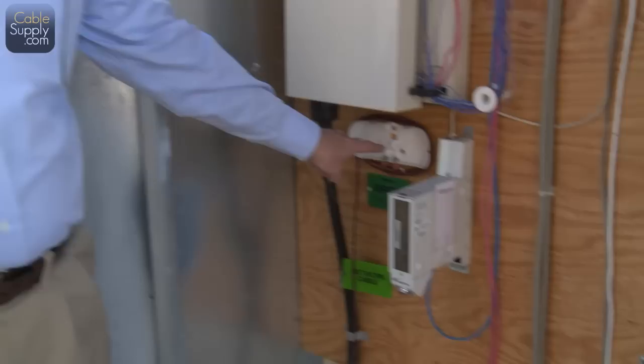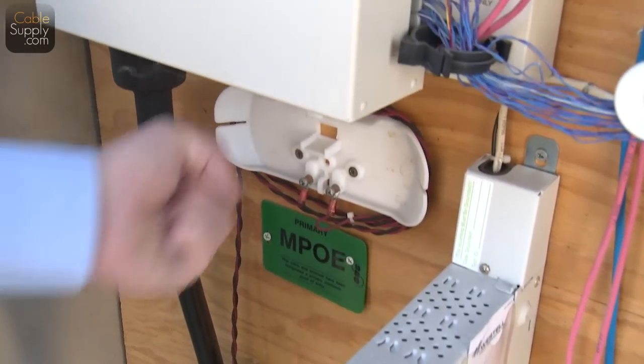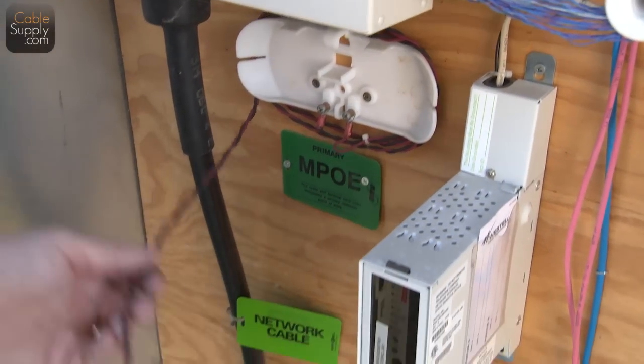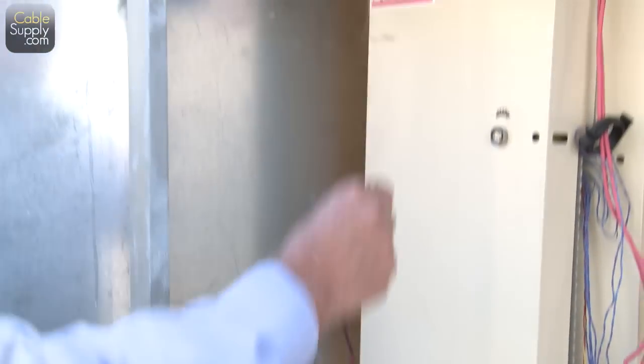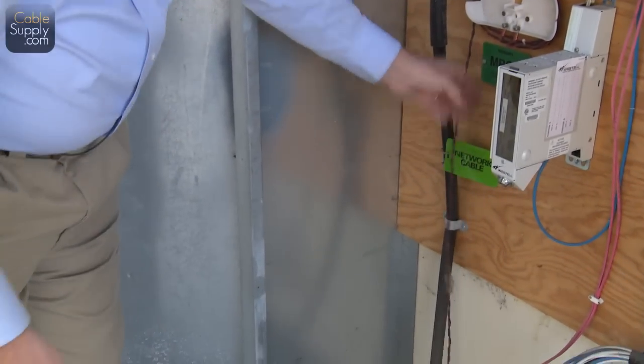This is a test set that the phone company uses down here. Right here, this is the test set. They put their butt set on there and they're able to use this for each of the circuits inside the box. It makes it very quick for them, but there's really no electronics there. That's basically an MPO.